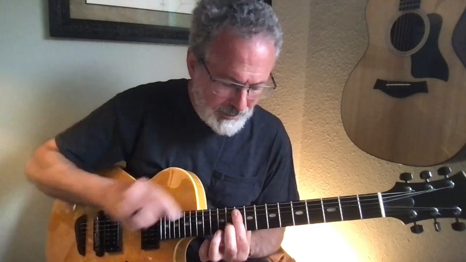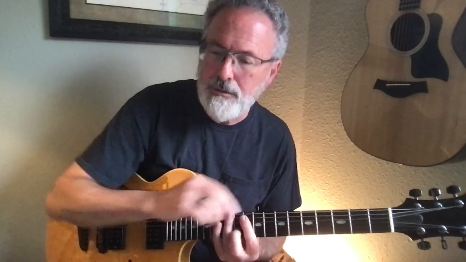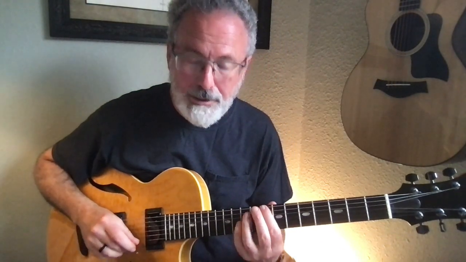So I'm thinking of it as a C minor 11 chord, so it just doesn't have the root on the bottom.